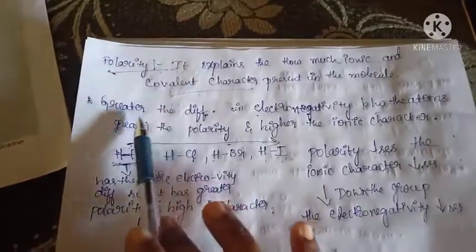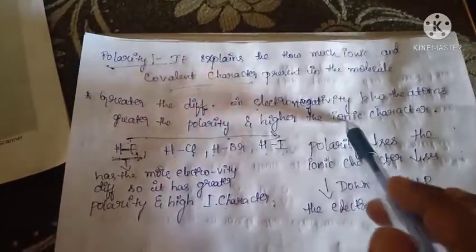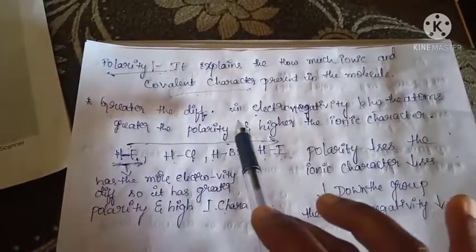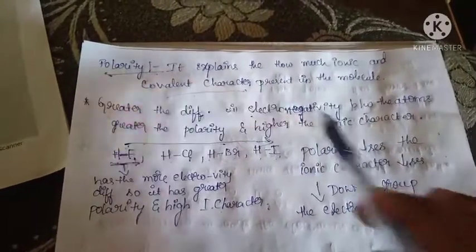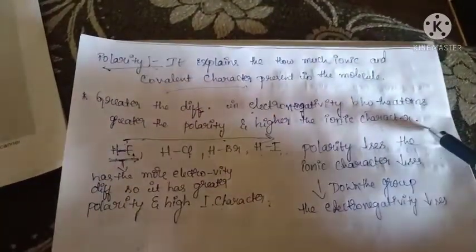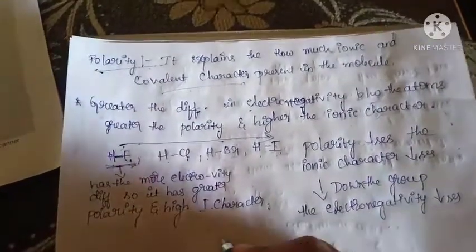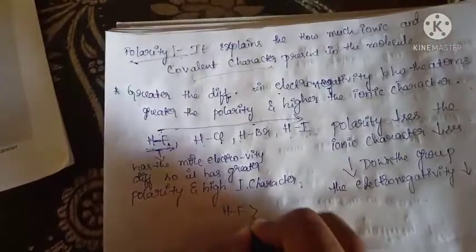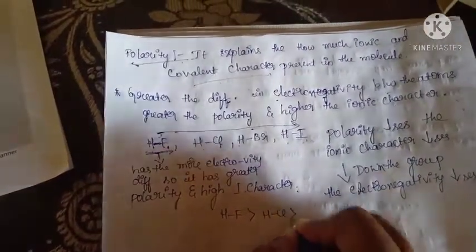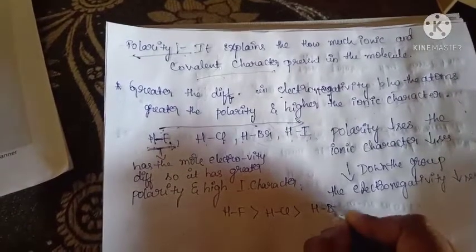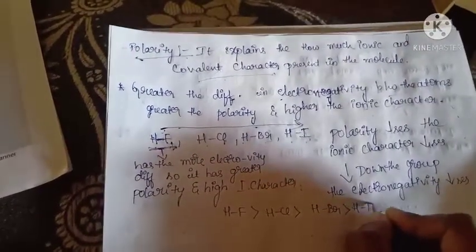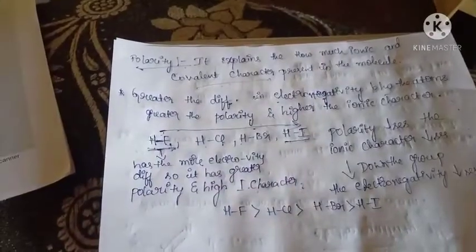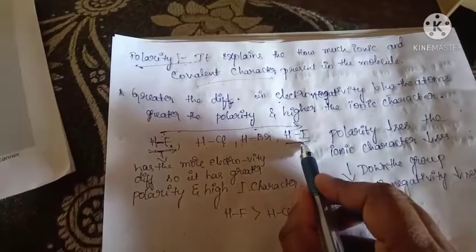Did you get it? In polarity of the bond, greater the difference in the electronegativity between the atoms, greater the polarity and higher the ionic character. In that, HF is greater than HCl, HCl is greater than HBr, HBr is greater than HI. HI has the least ionic character because it is a less electronegative atom.